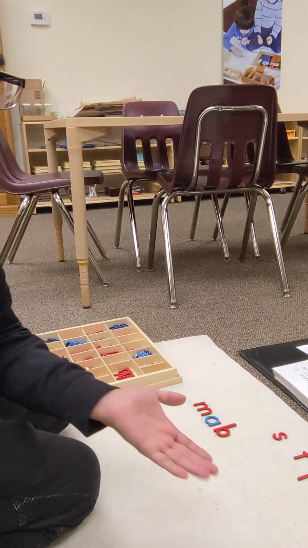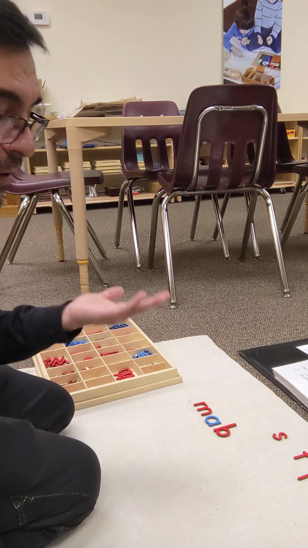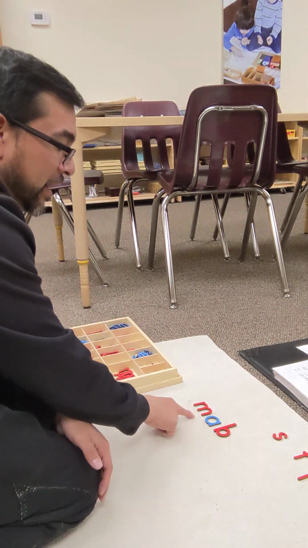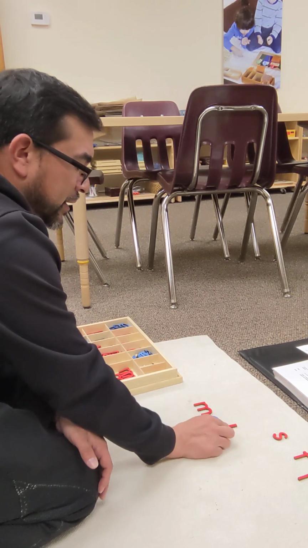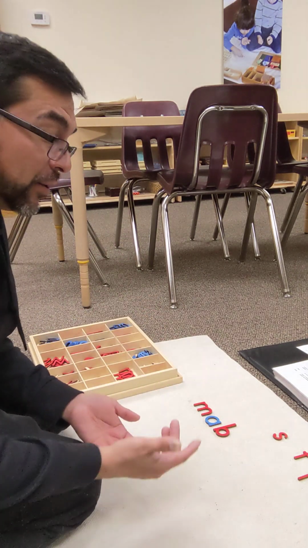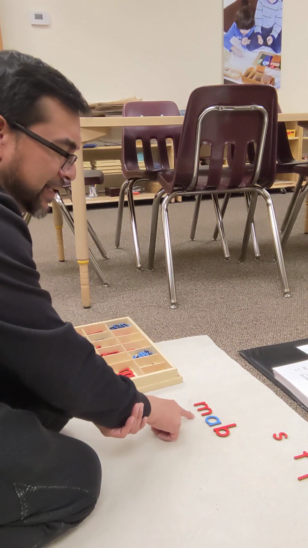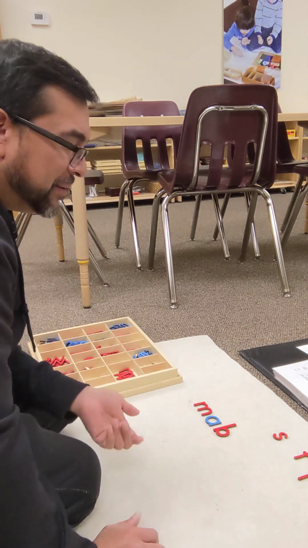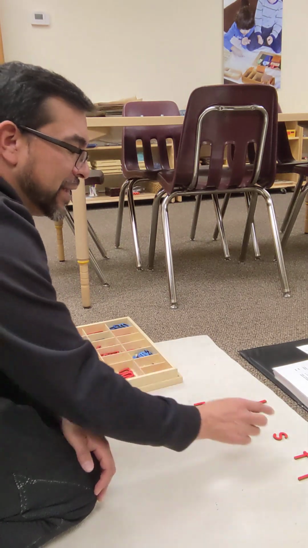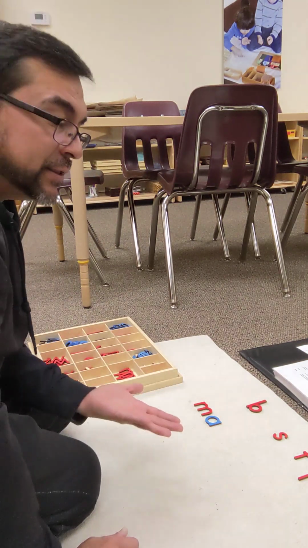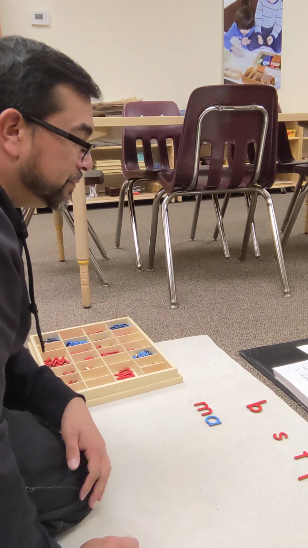And then you put it back on the child so that they could hear the sound and realize that the word that they made isn't really a word at all. And you just say, this is the word. It says mab. What's a mab? There's no such thing as a mab. Let's put that back. Let's choose another sound. And then they can experiment with each consonant to make words.